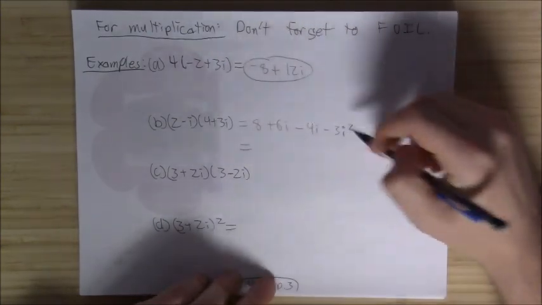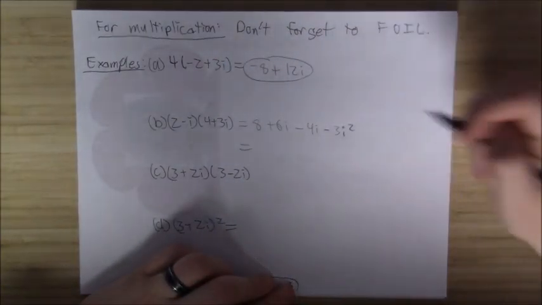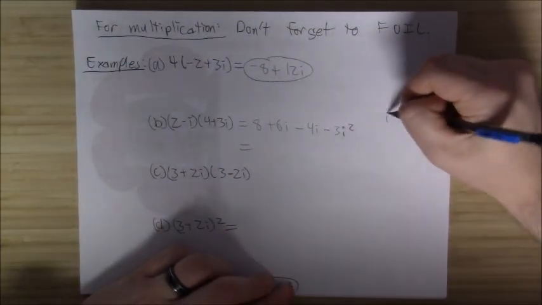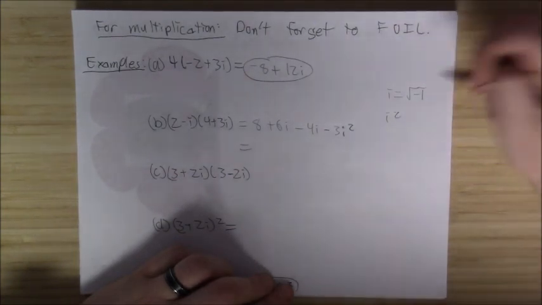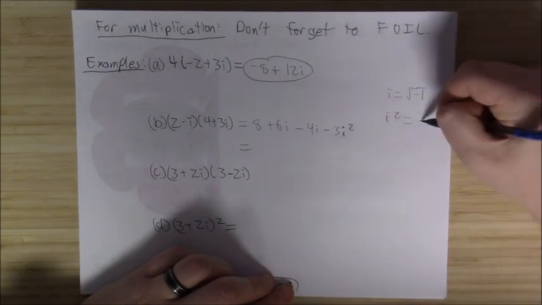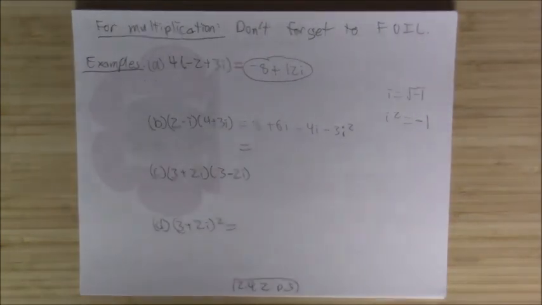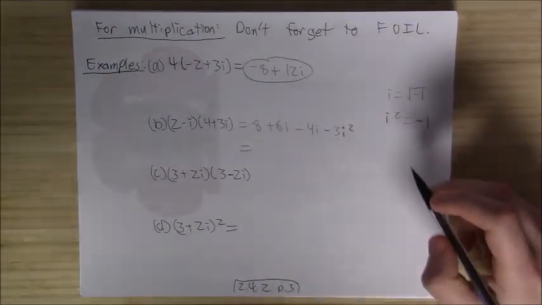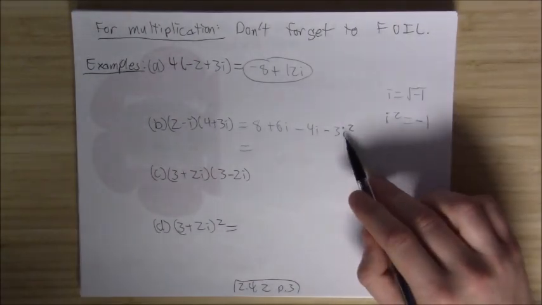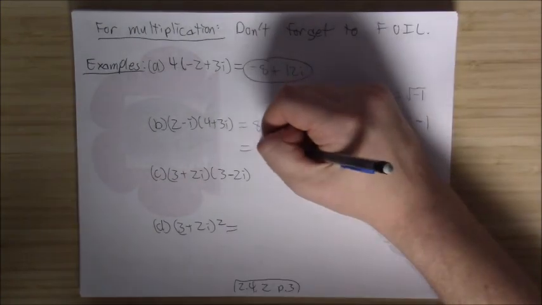Here, though, you've got to be a little bit careful, because since we know i is defined to be the square root of negative 1, i squared is really negative 1.